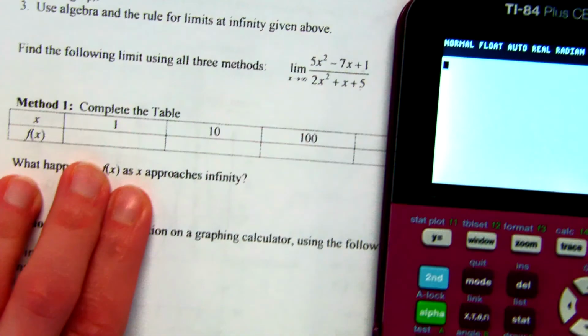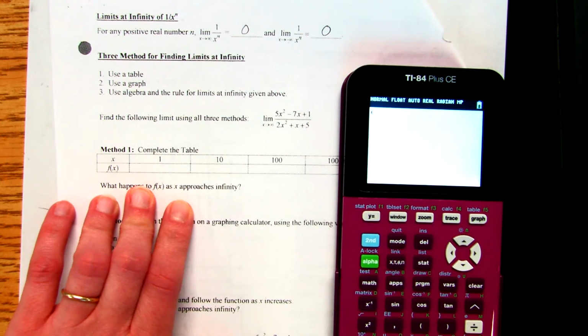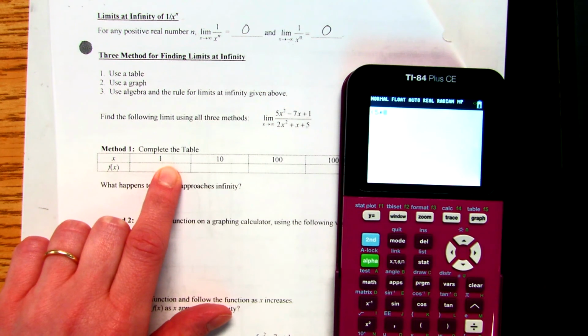I'm going to put 1 in: 5 times 1 squared minus 7 times 1 plus 1 divided by 2 times 1 squared plus 1 plus 5.